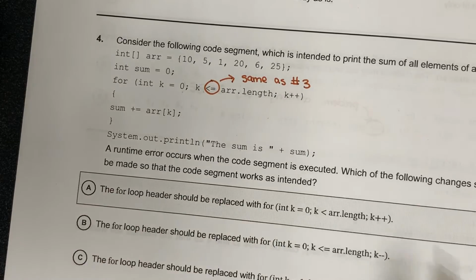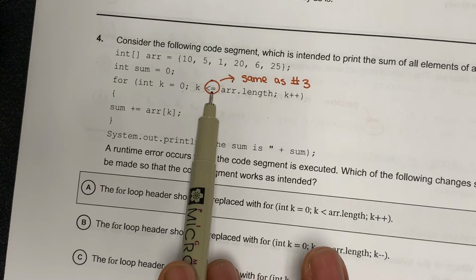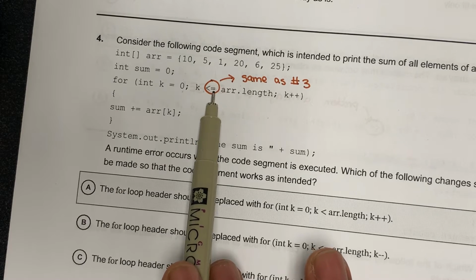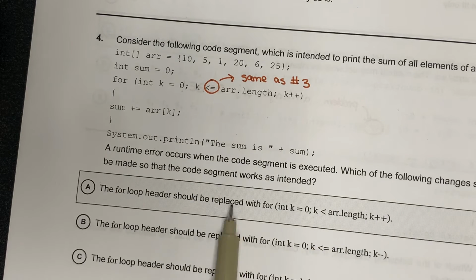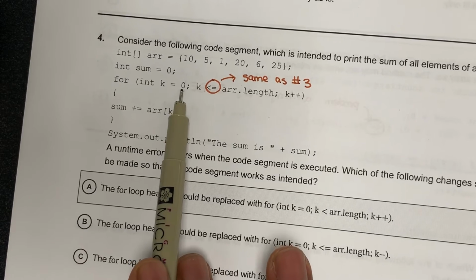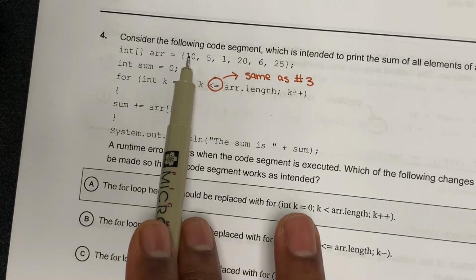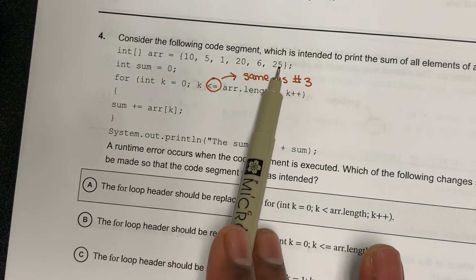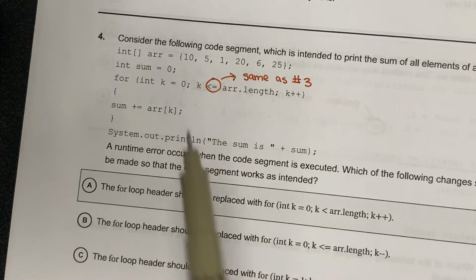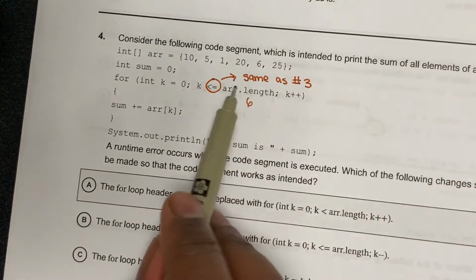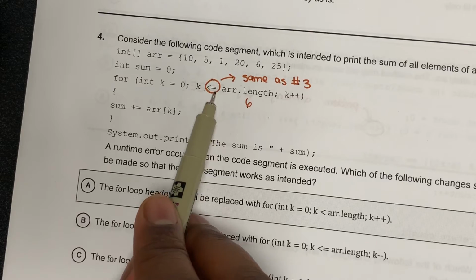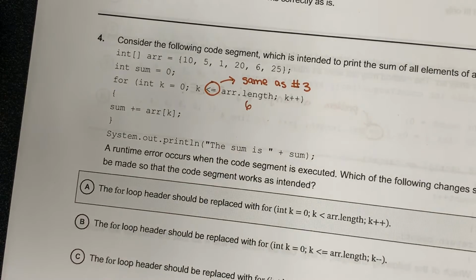For number 4, it's actually exactly the same thing. You want to change the less than or equal to just less than, so that, again, because you're starting at 0, you want to end at, in this case, 0, 1, 2, 3, 4, 5. You want to go up to array.length, which is 6, but just not inclusive, or r.length, which is not inclusive.